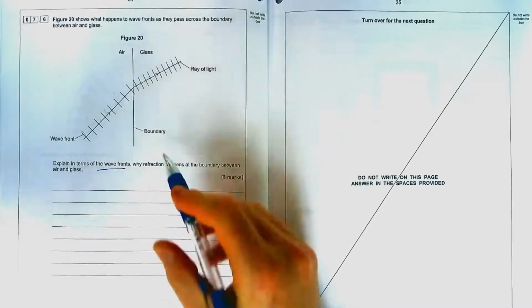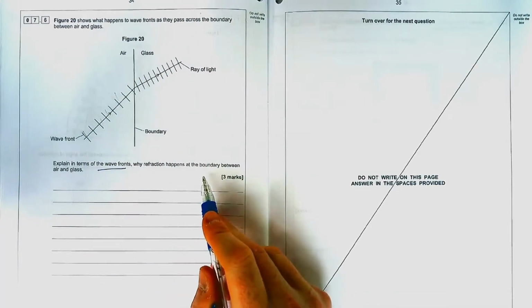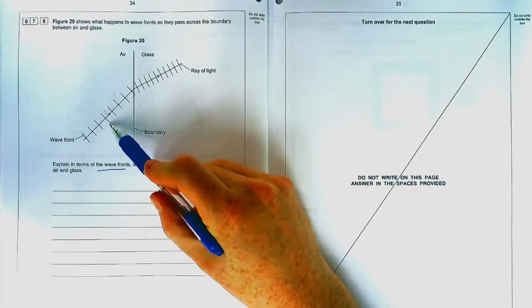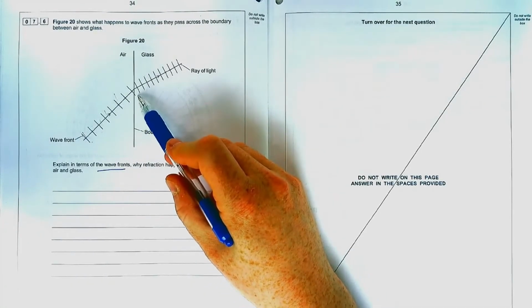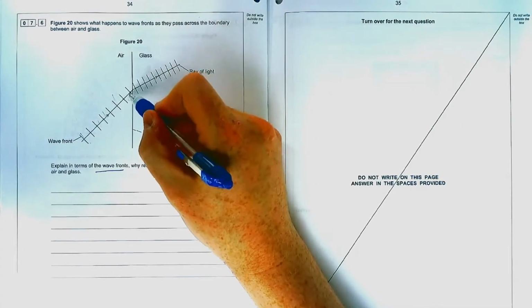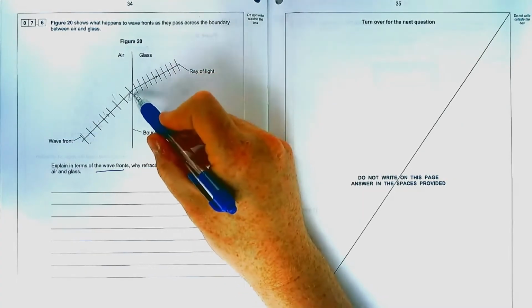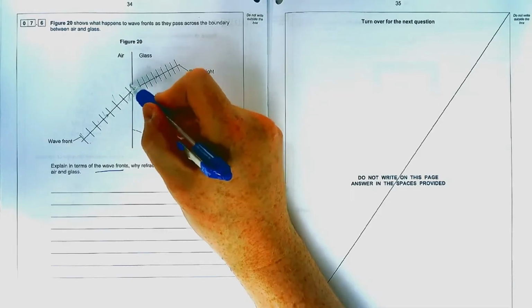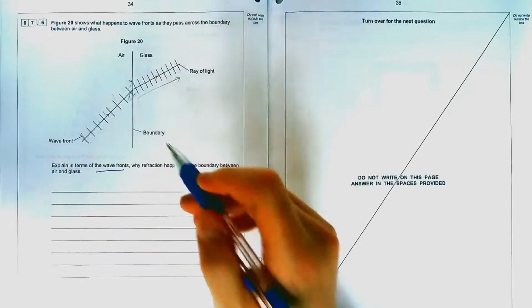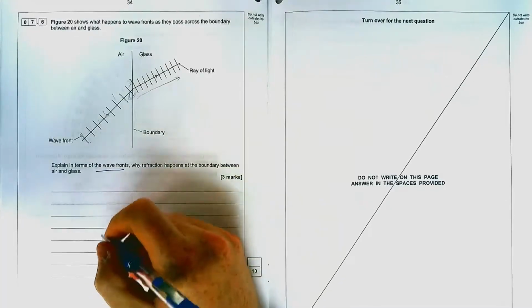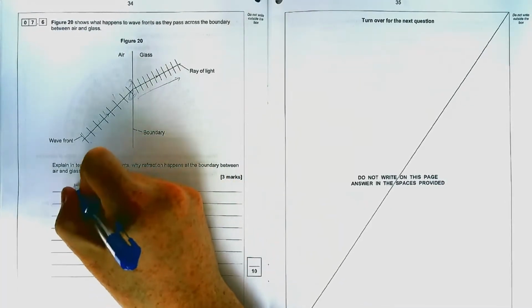Okay, so we'd say something like this: that different parts of the wavefront reach the boundary at different times. Specifically, you'd say the top part, the left-hand part, it doesn't really matter.